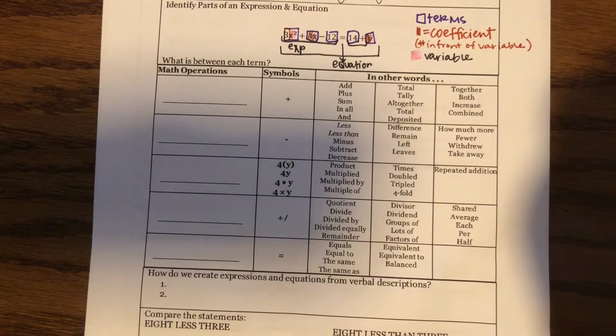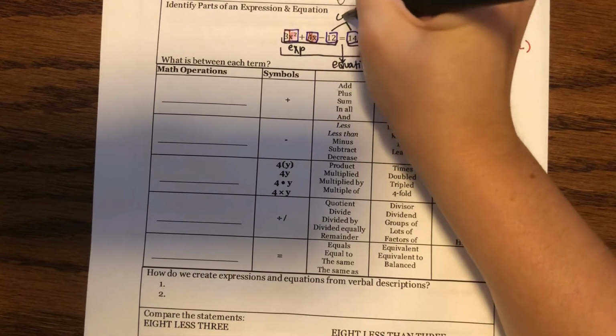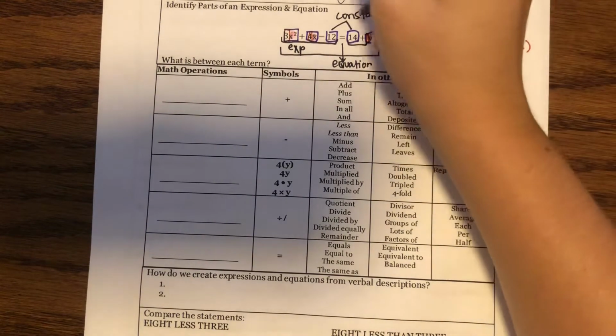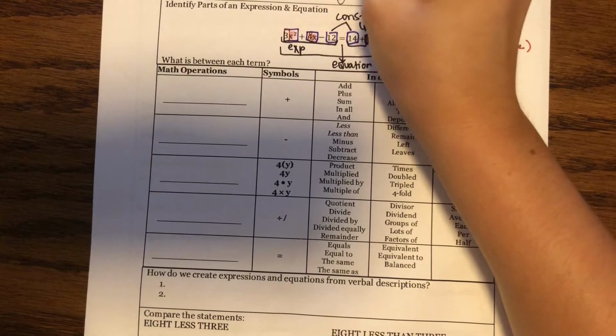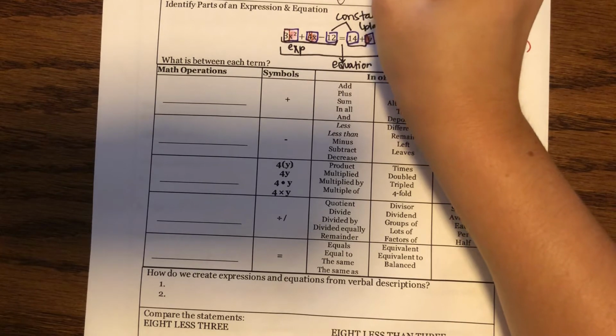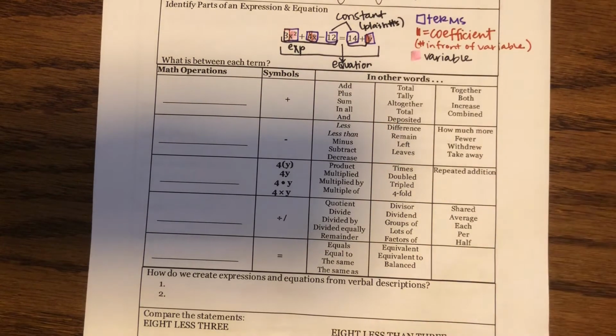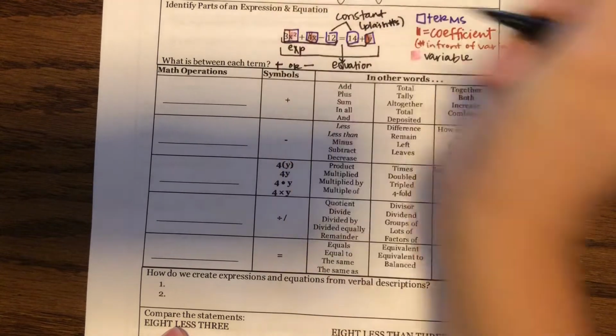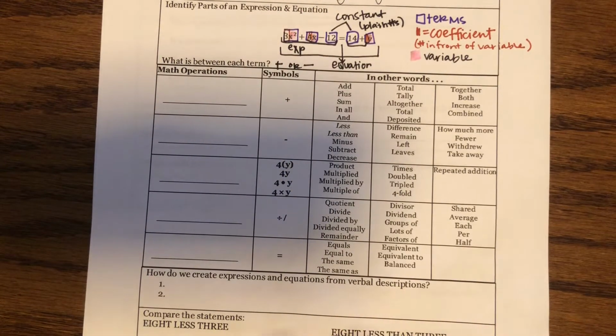And then the very last thing we have is our constant. And those are just the plain numbers. So they don't have a variable with them, they are just the numbers. Between each term, you will see an addition or subtraction sign. I guess also an equal sign, but mainly the addition or subtraction is the obvious ones. And then we're going to use those to help us create our expressions.